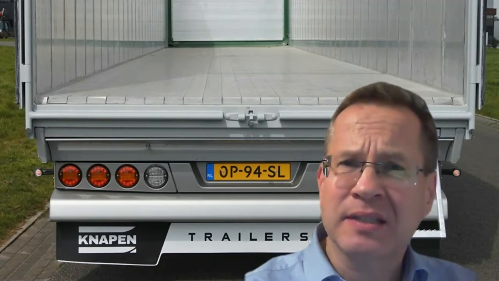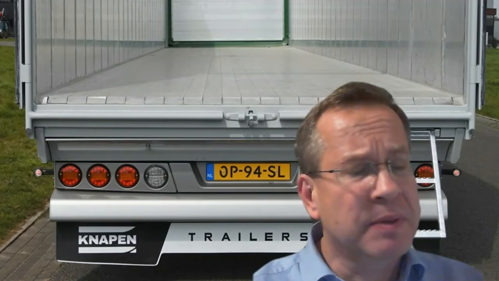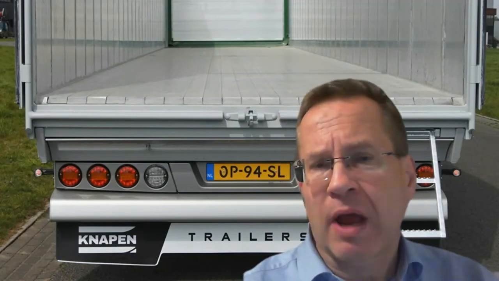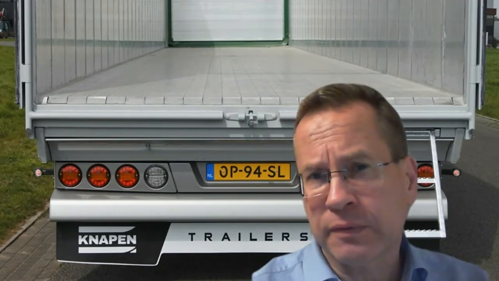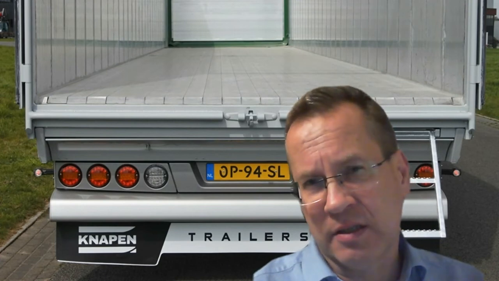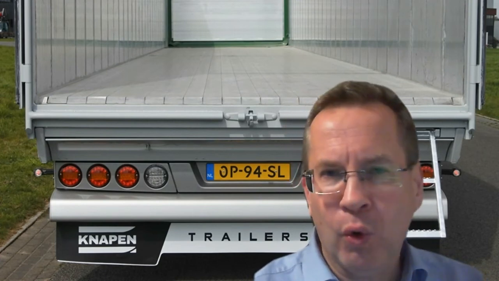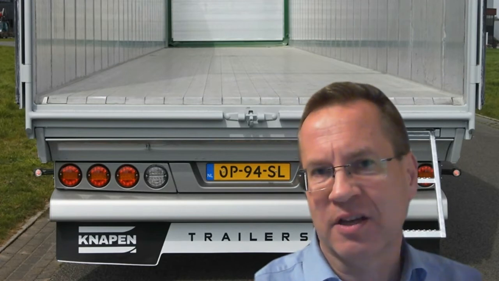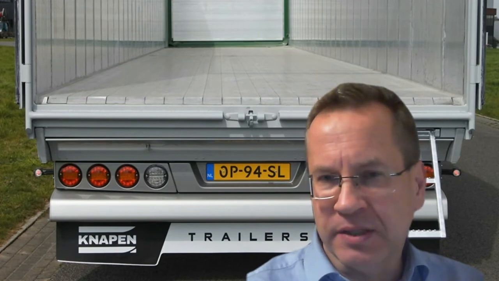What are the disadvantages of moving floor trailers? In fact, we have limitations by the road traffic regulations. So we have to respect a certain width, a certain length, a certain height, and a certain maximal weight. Therefore, all moving floor trailers are quite light and built with aluminium slats.